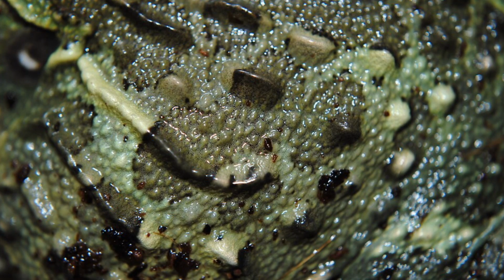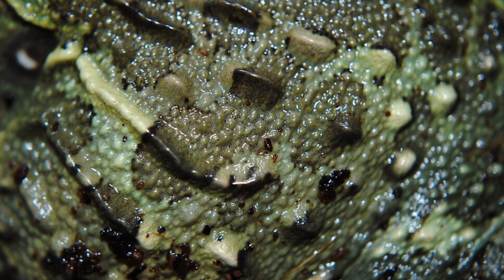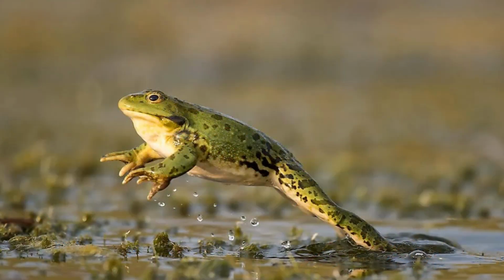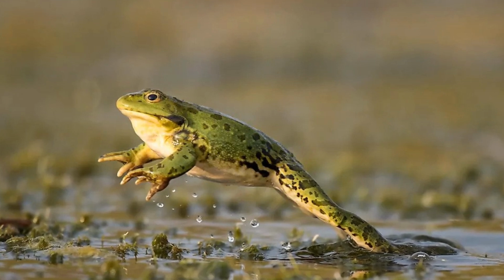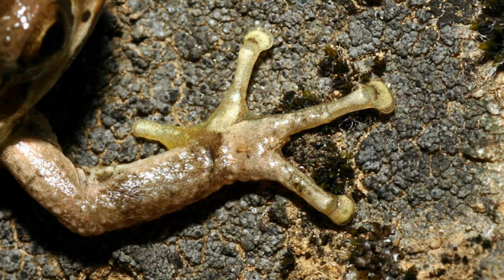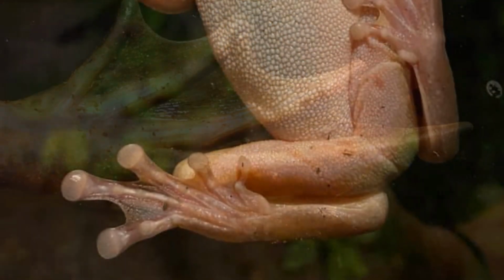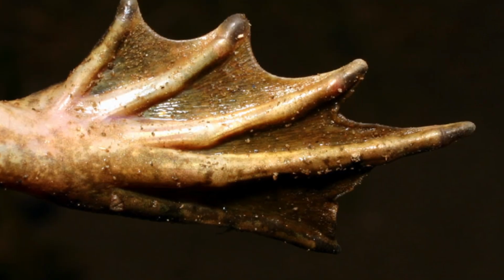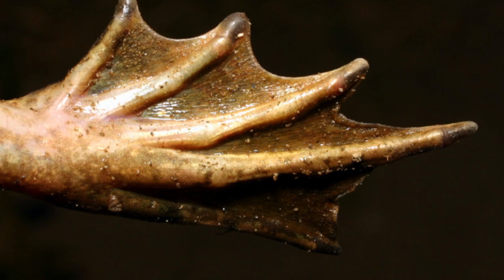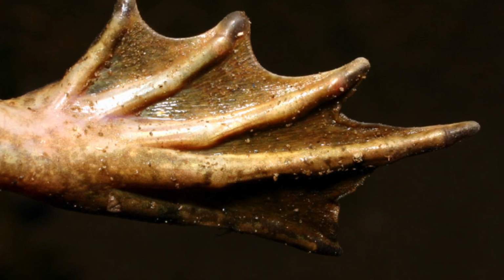Skin is naked, that is, without any type of scales, and slimy, that is, secretion of mucus glands present in the skin. Forelimbs are smaller than the hind limbs. The forelimbs have 4 and hind limbs have 5 clawless digits. An interdigital web-like membrane is present in the hind limbs, which is used for swimming.